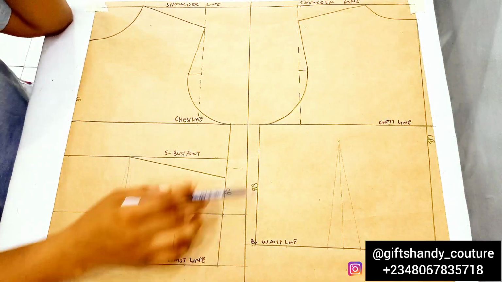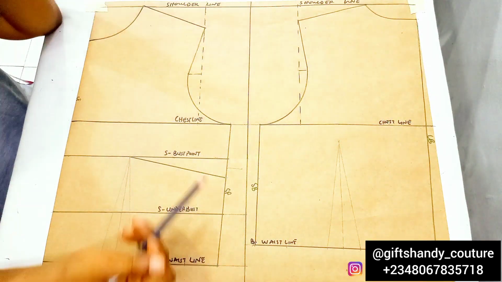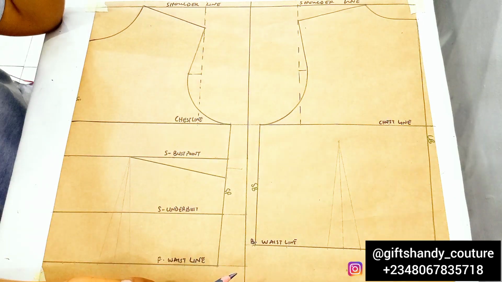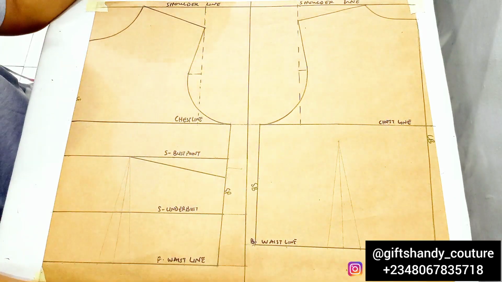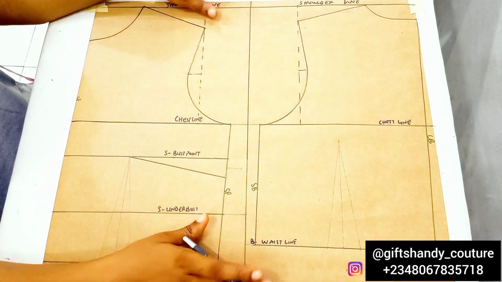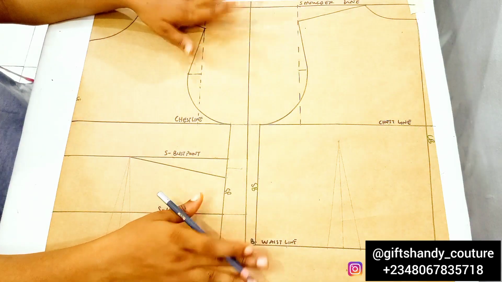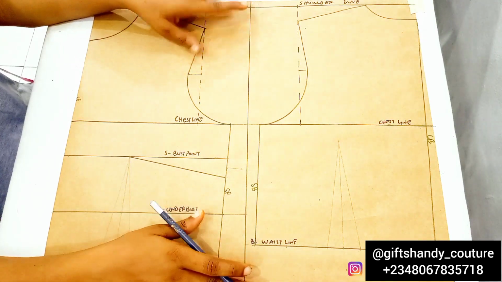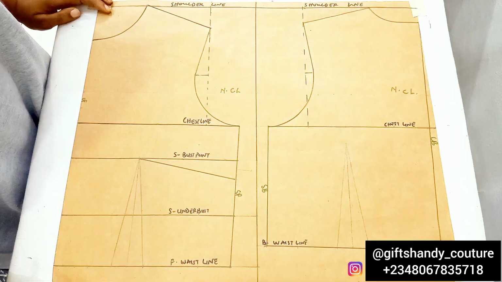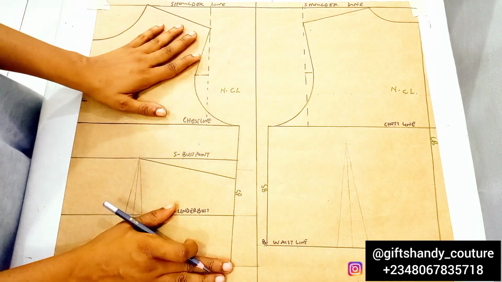Of course, we're not going to throw that away, and that was what I input as my bust dart. Now, if the difference between yours is 2 inches or 3 inches, you want to go ahead and input 2 or 3 inches as your bust dart. But if you're working with exclusively plus sizes, there are different ways of drafting patterns for such people.